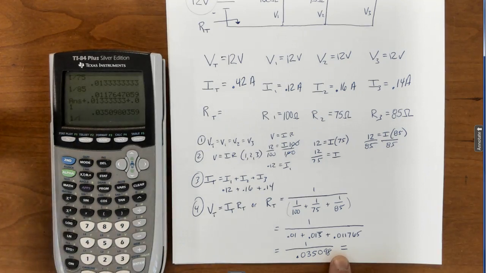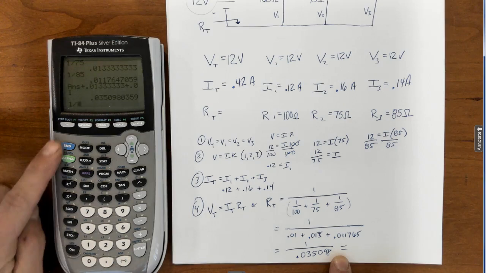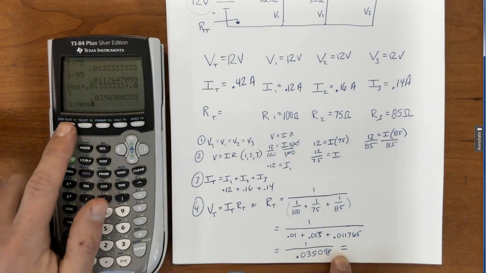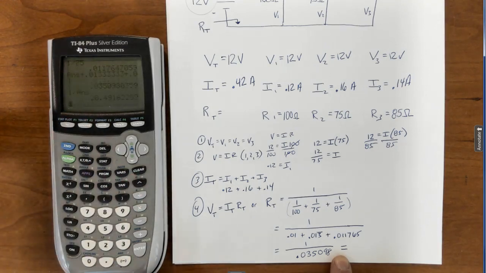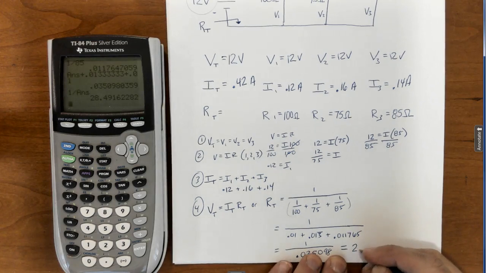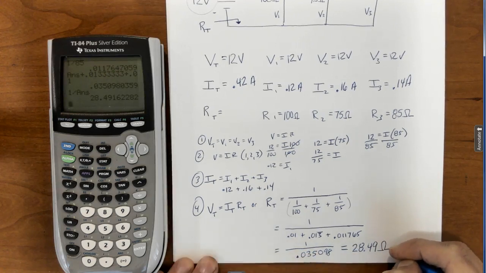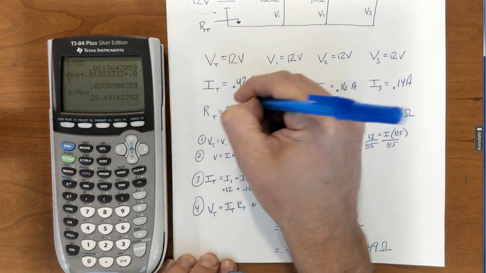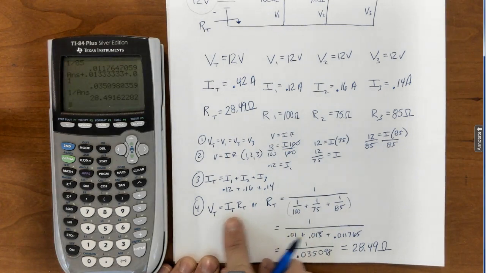On my graphing calculator, I've got this answer button here that I can use. It's the second function. If I hit second, ANS is the answer. It'll use the previous answer, and it'll just substitute it for me. And so I get 28.49. That was ohms, right? There you go. So 28.49 ohms.